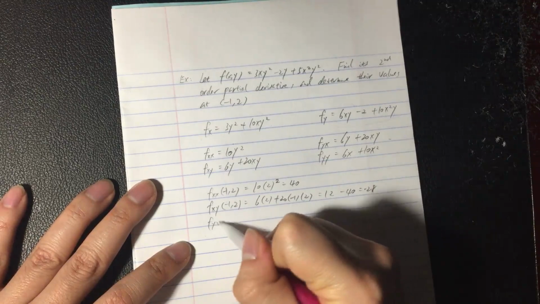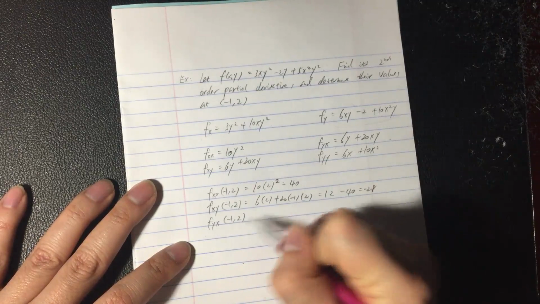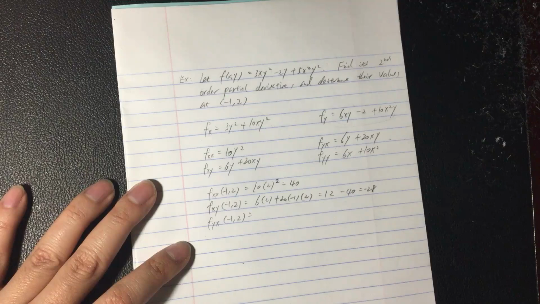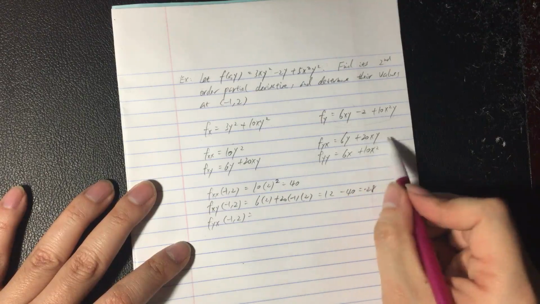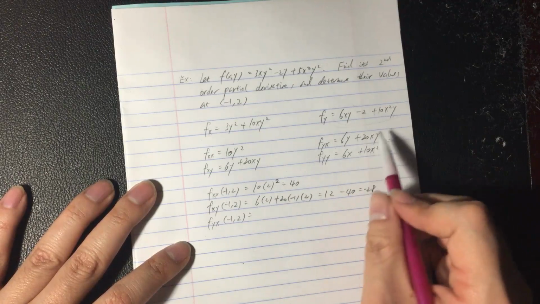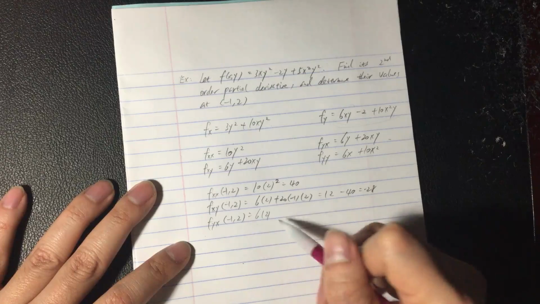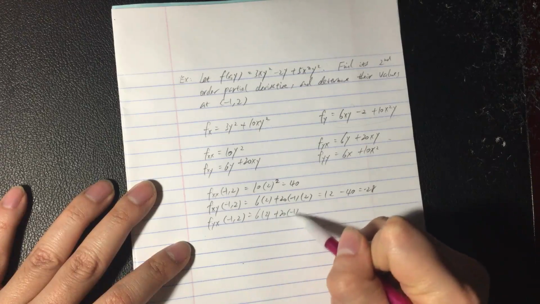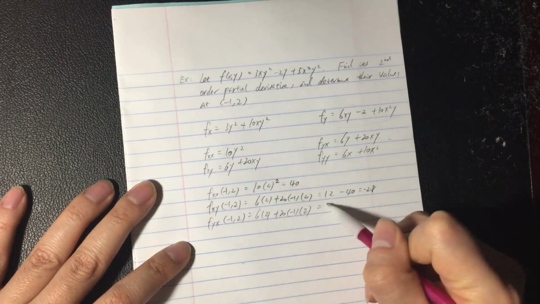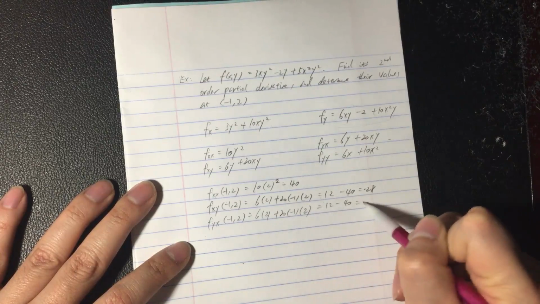For f sub yx of -1, 2, I have 6 times 2 plus 20 times -1 times 2, which is 12 minus 40 equal to -28.